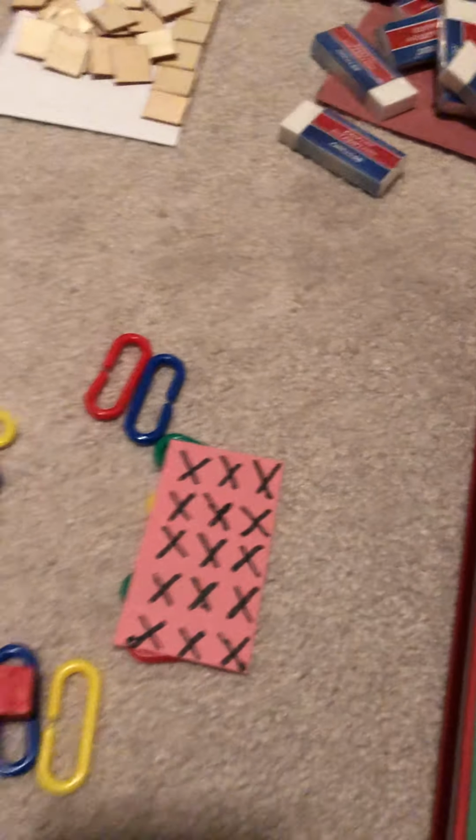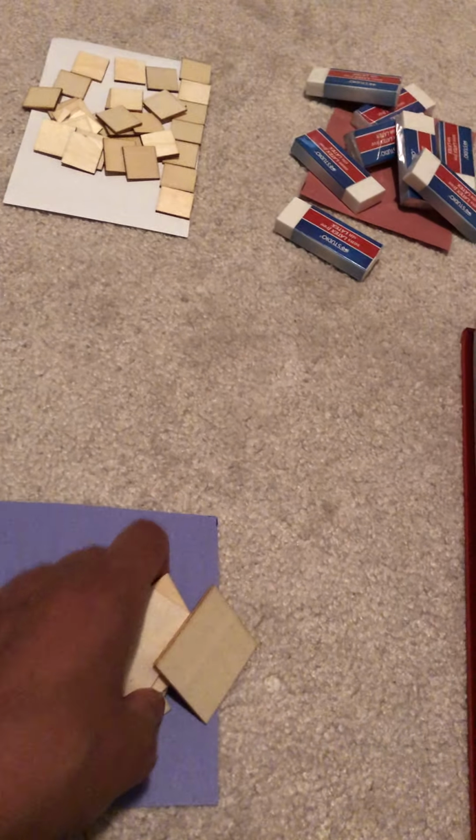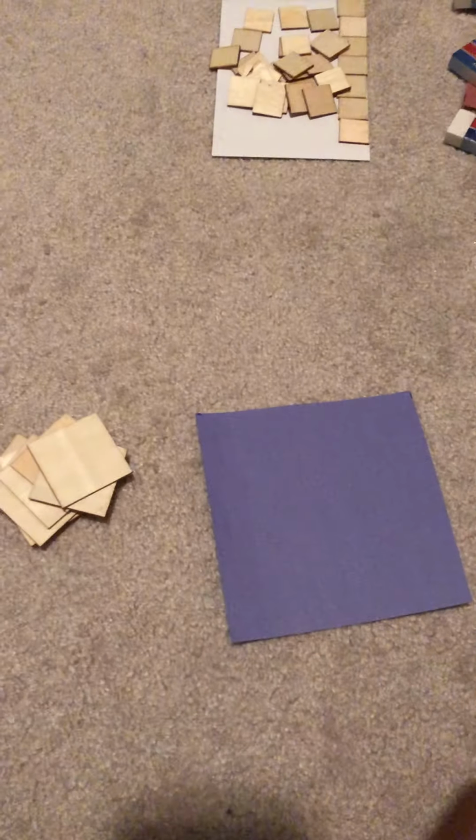So Mrs. Chahan is just going to move this to the side now. And we are going to work on this blue piece of paper. So I'm going to calculate the area of this blue piece of paper. I am going to use these manipulatives that I got from the dollar store.